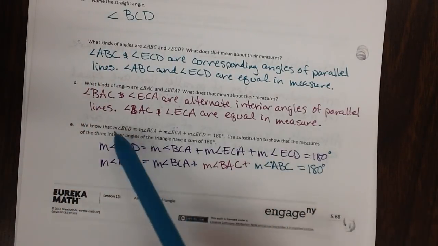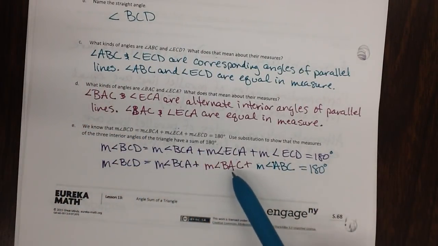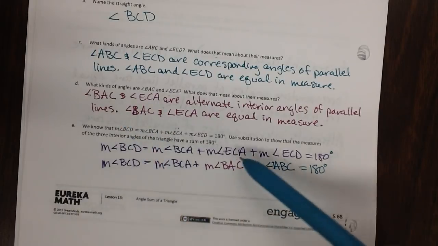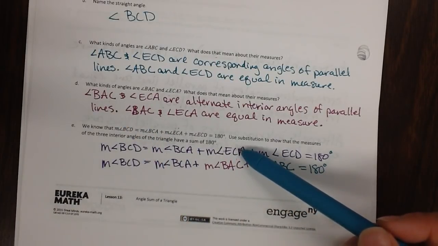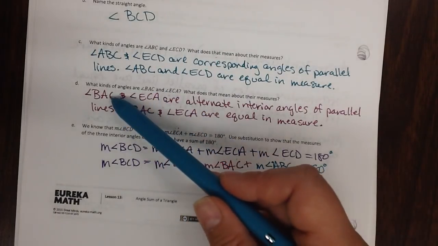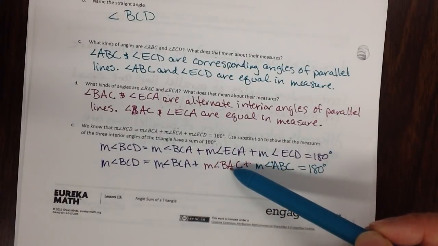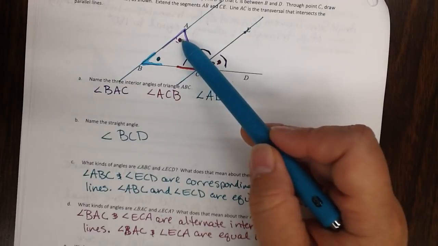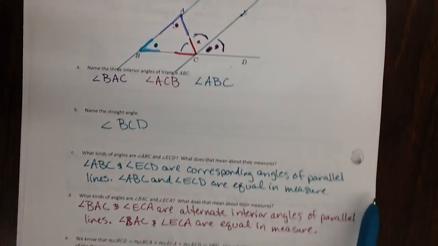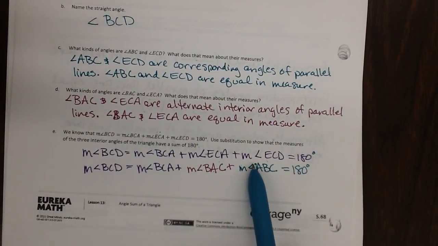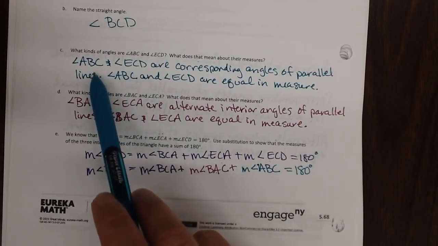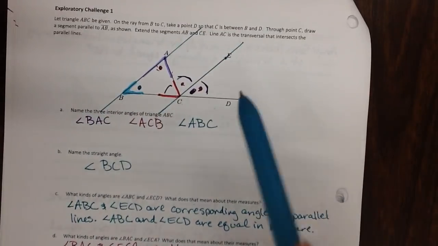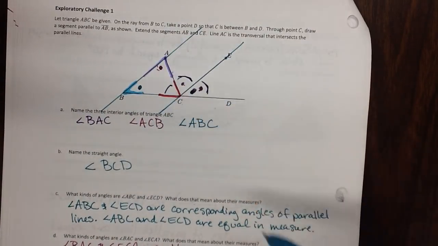So all we did is take the original and plug in for the ones that were equal to it. ECA and BAC were the same, so I just plugged in BAC. BAC is part of the triangle right here. And then I did the same for ECD. It's equal to ABC, which is also part of the triangle.